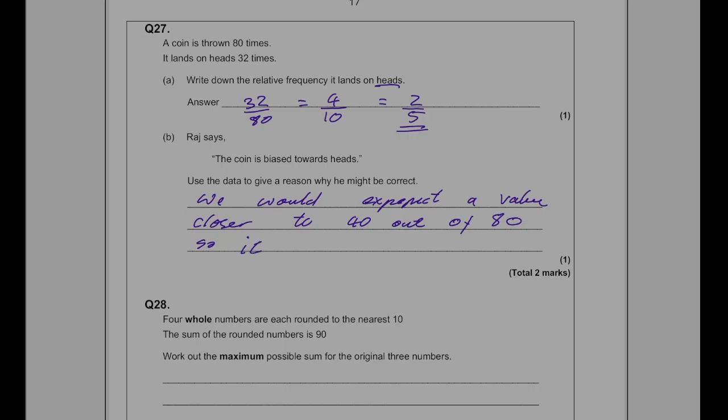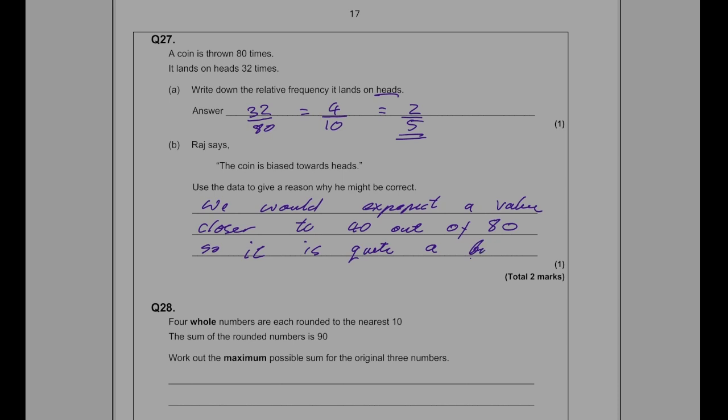We could even say it's 10% out, because there would be 8 times out. So we would expect a value closer to 40 out of 80, so it is quite a bit lower.